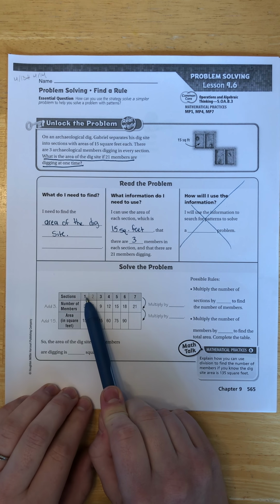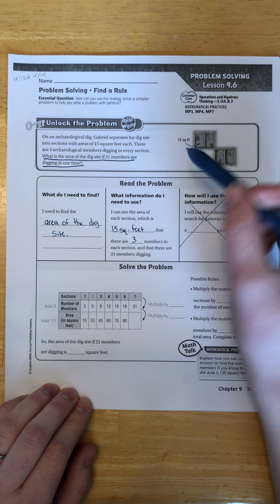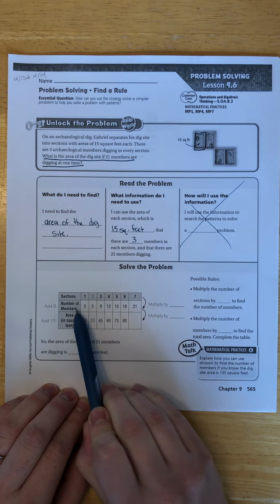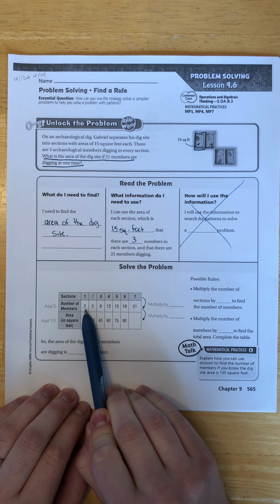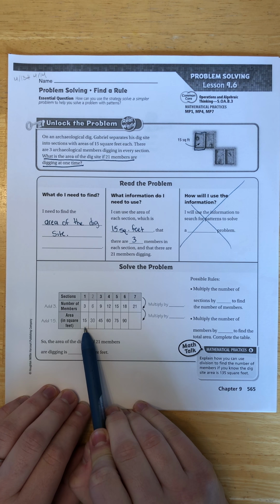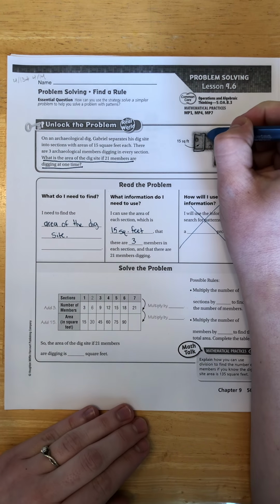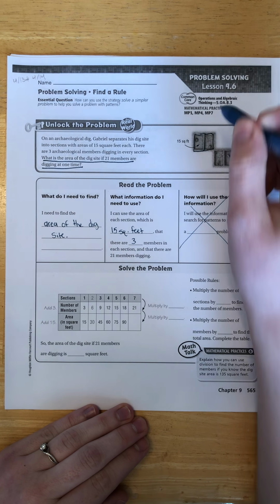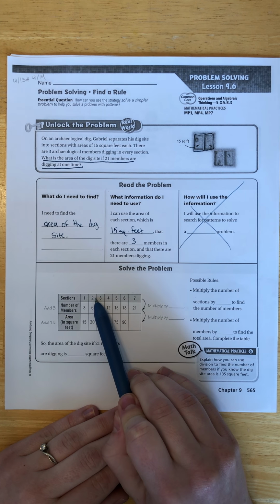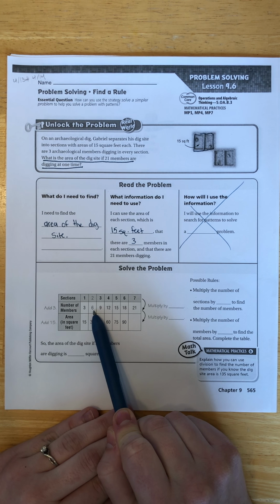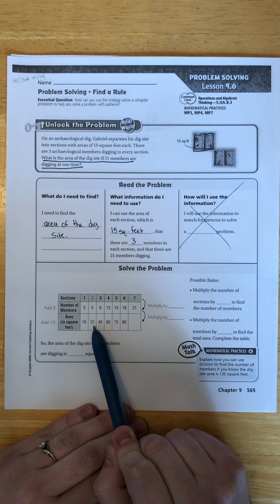So if we just had one section, one of these little sections right here, there would be 3 people, and this area would be 15 square feet. If we had 2 of these sections, we would now have 6 people, and the square feet would be 30.